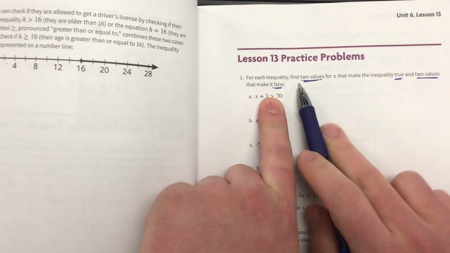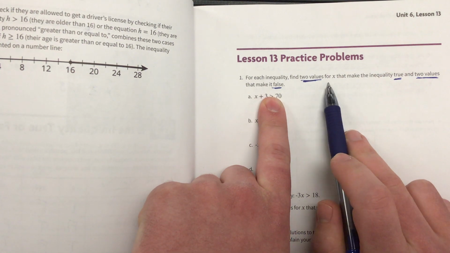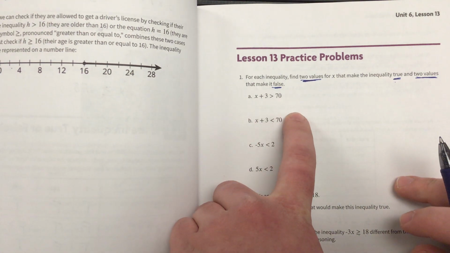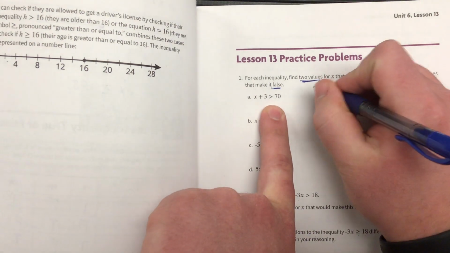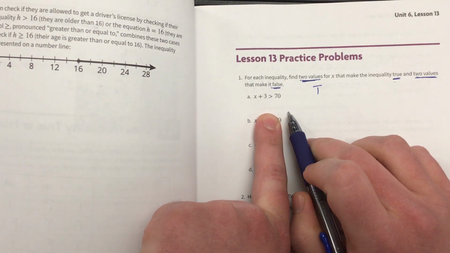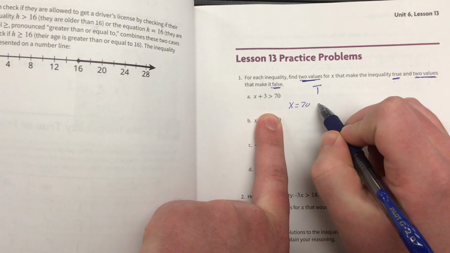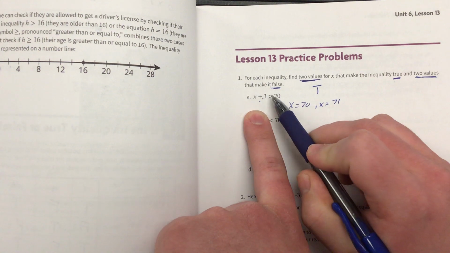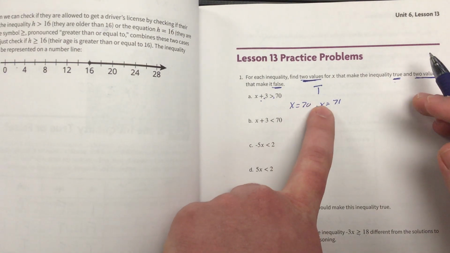So, number one wanted us to find an inequality with two values for x that make the inequality true and two values that make it false. So, we should have 4 answers for A, B, C, and D here. For A, you give me 2 answers that would make this true, Colin. X equals 70 and X equals 71, right? 70 plus 3, 73, definitely bigger. And 74 would definitely be bigger than 72. So those are good there.